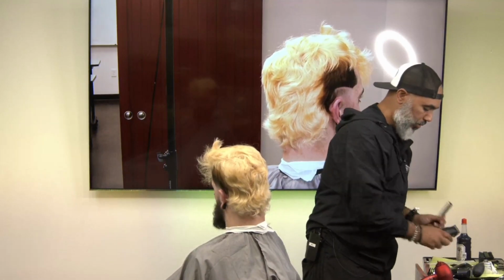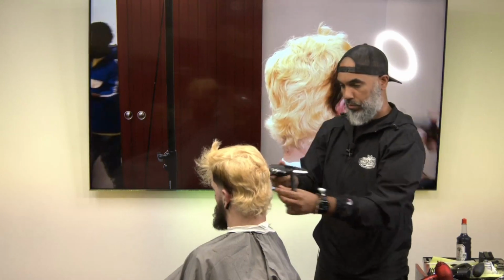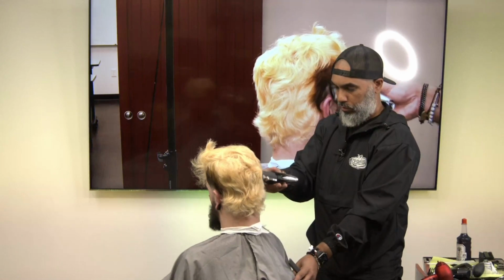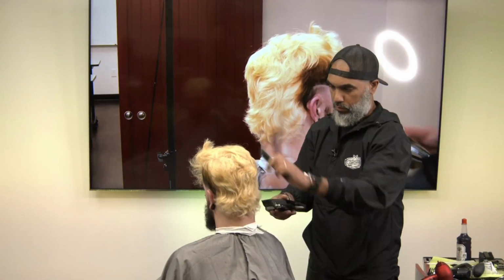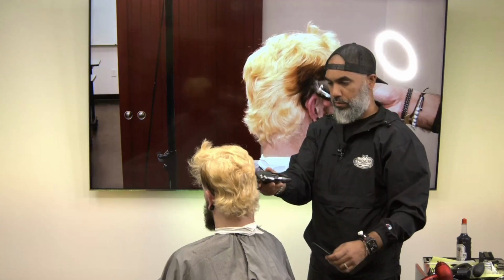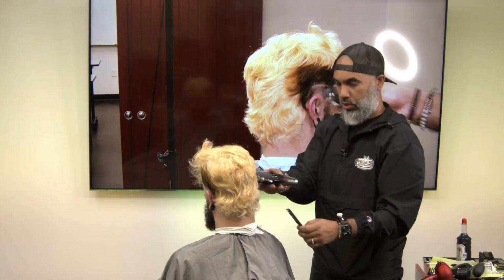I'm gonna remove a little bit of weight above that, just in this back corner. Get hair out the way. I want this front area to stay as dark as possible so it looks sharper.